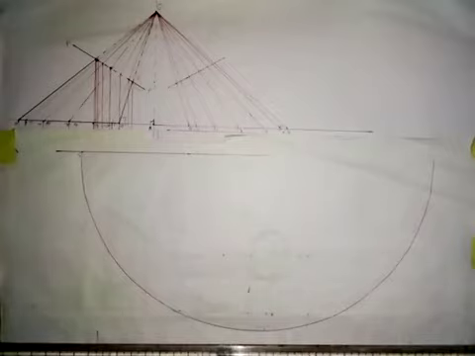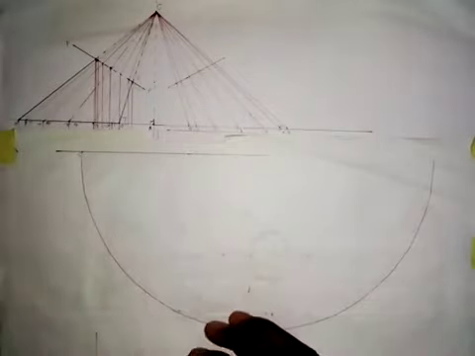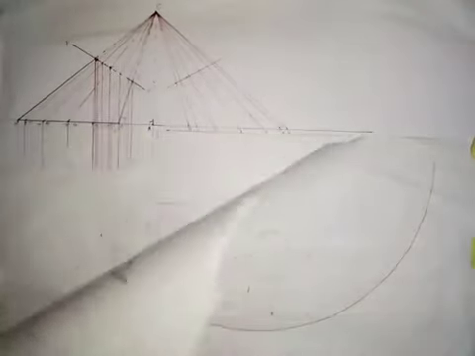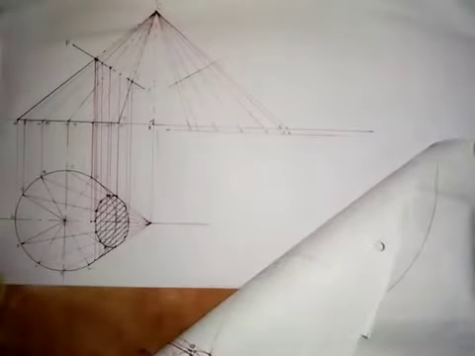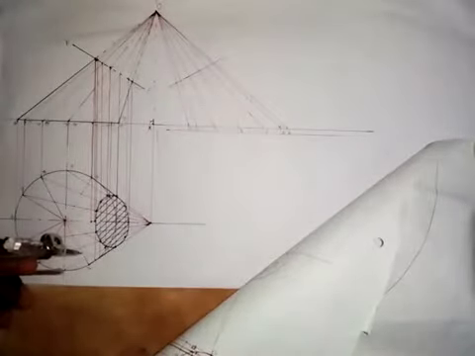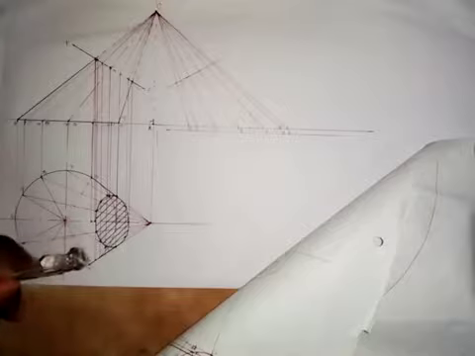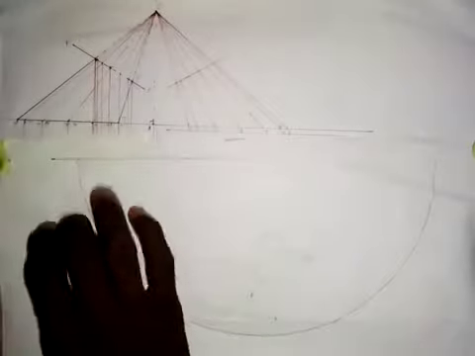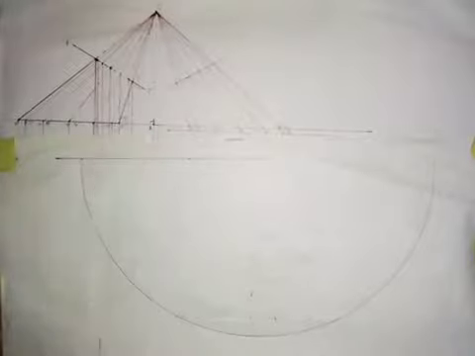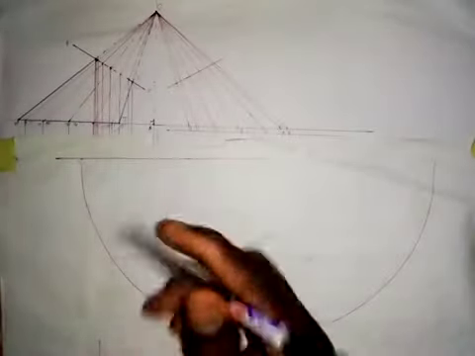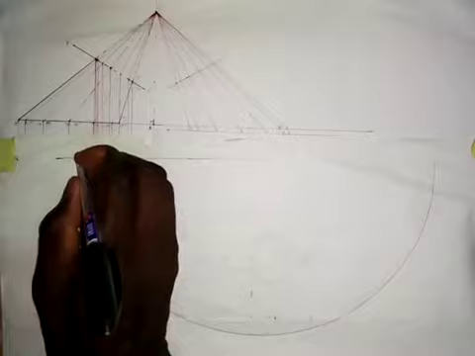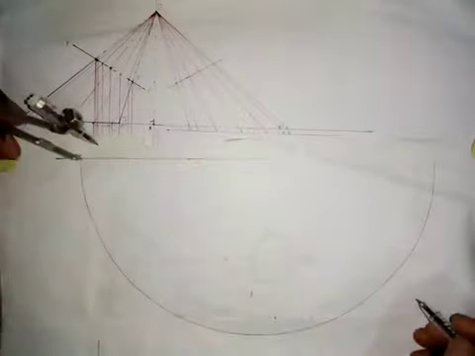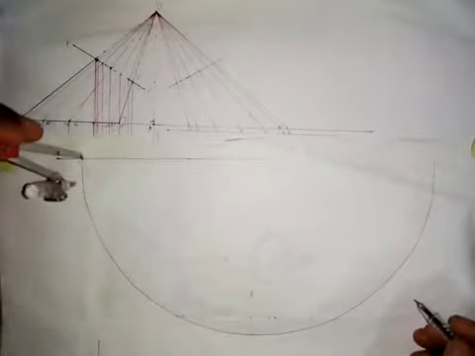The next thing I'm going to do is take one part of the arc here. We take this distance on the arc and bring it here, so we are opening from 0. This point is 0. Now I will make 12 arcs on this big arc.